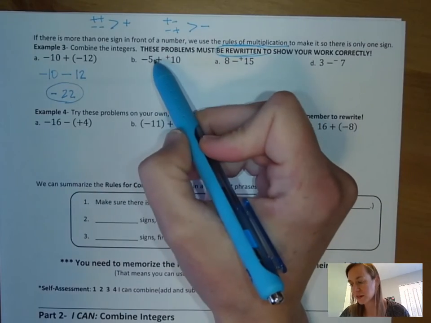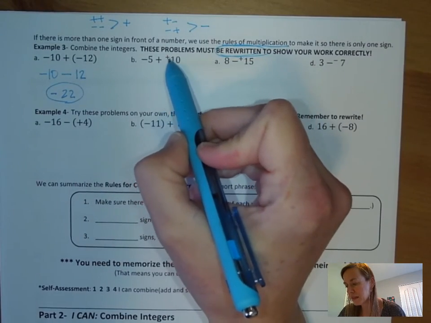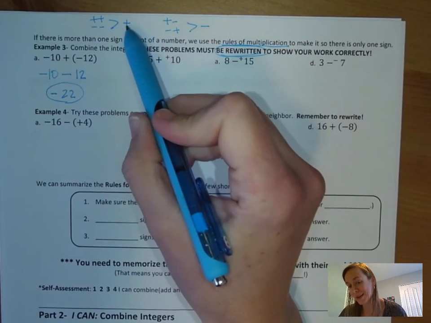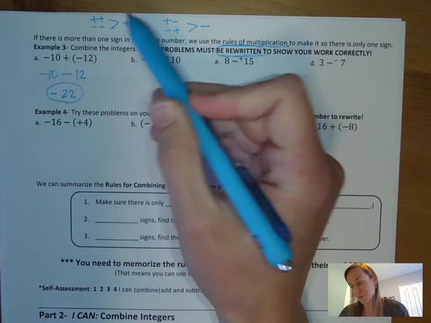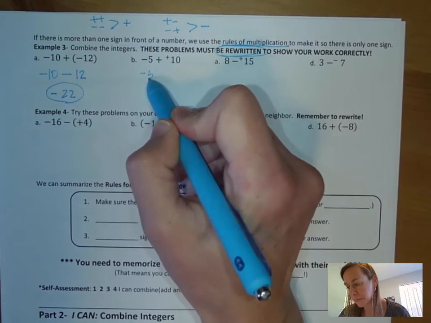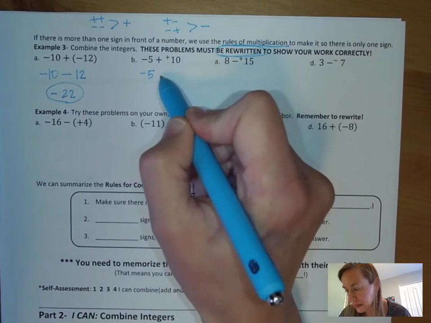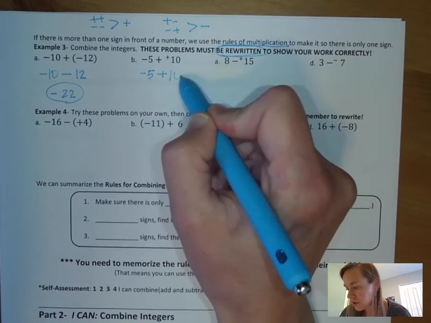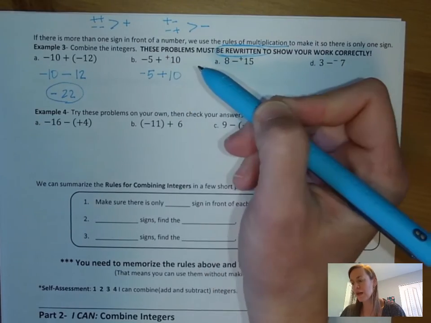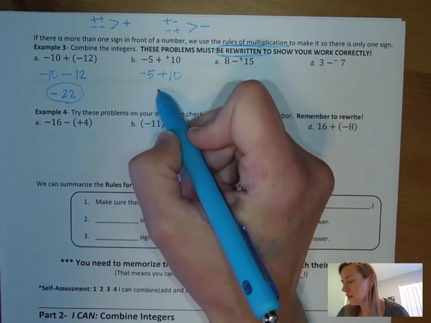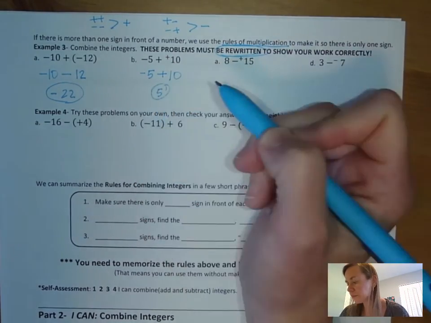Let's look at the next one. So we have a positive and another positive. As you might guess, that means we're going to add or keep it positive. So rewrite it with only one sign here. And then there's your 10. And then you're going to go ahead and solve that. That's going to give you 5.